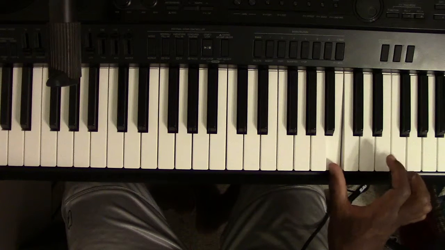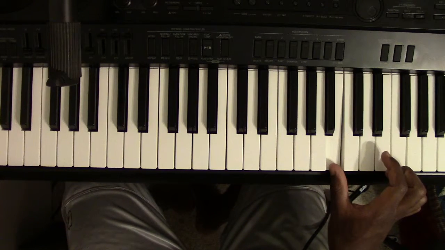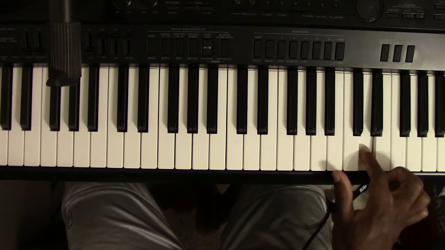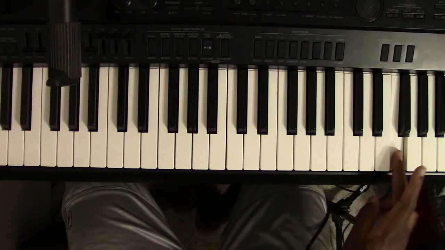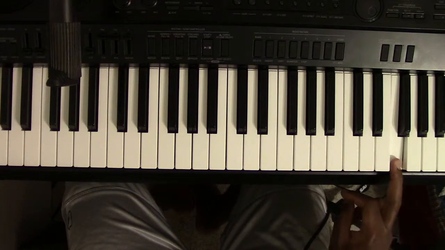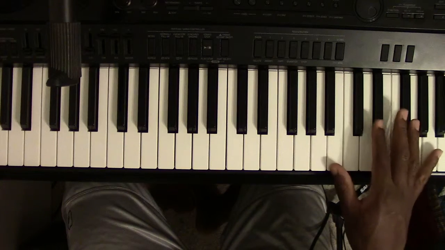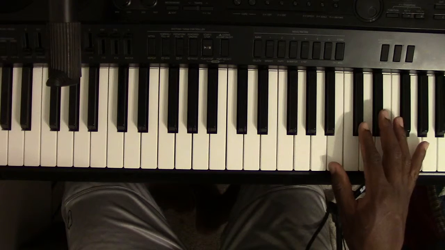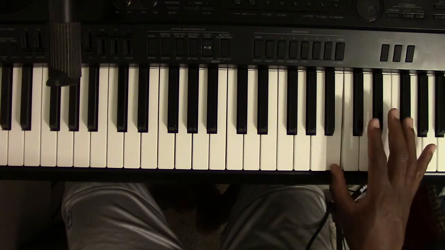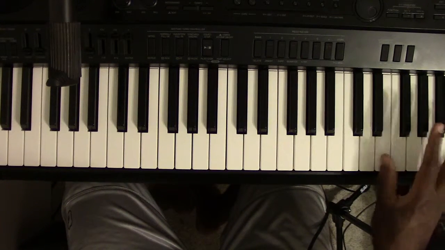So you have the tonic or the first, which is B, and you have the minor third, which is D, and then F is a flatted fifth because in the scale of B major you have 2, 3, 4, 5.